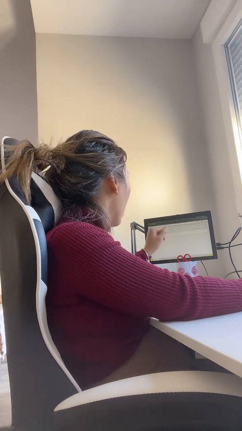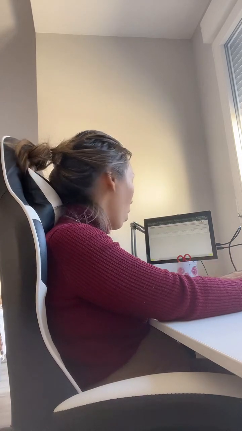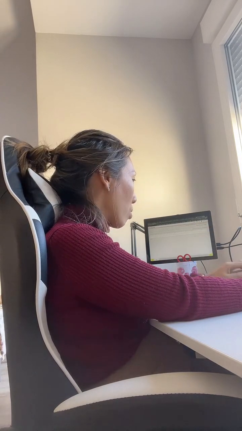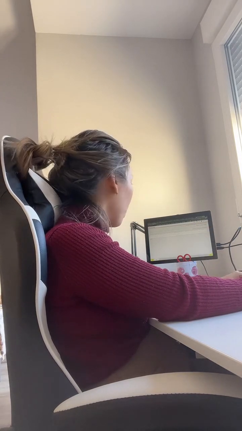Now you should see at the bottom of the screen the word count dropping every time you type a space or a new word. Okay, so we've got 33 words left.